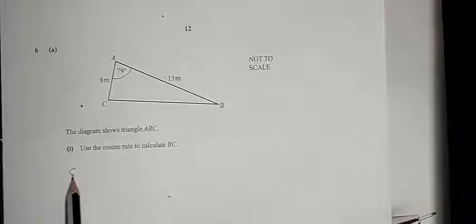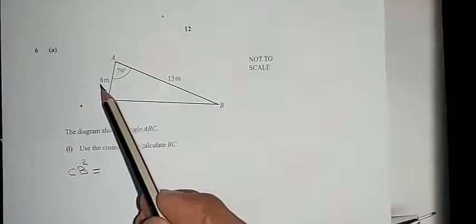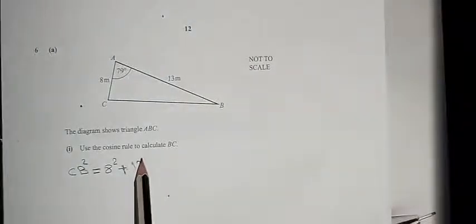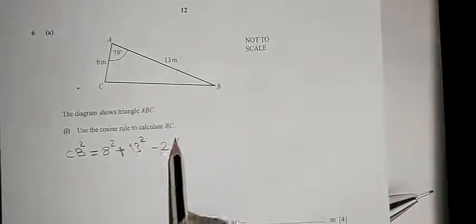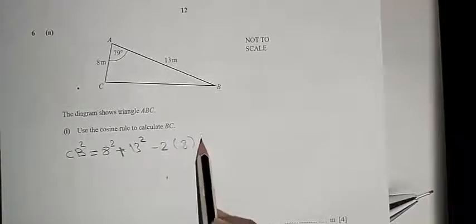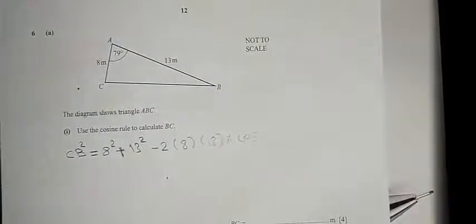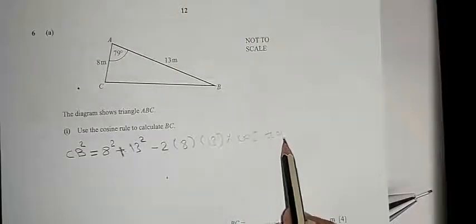CB squared equals AC squared, 8 squared, plus 13 squared minus 2 times 8 times 13 times cosine this angle here between the two sides, or the opposite angle of the side CB, or BC, cosine 79.